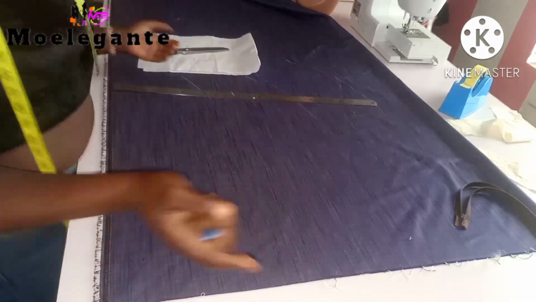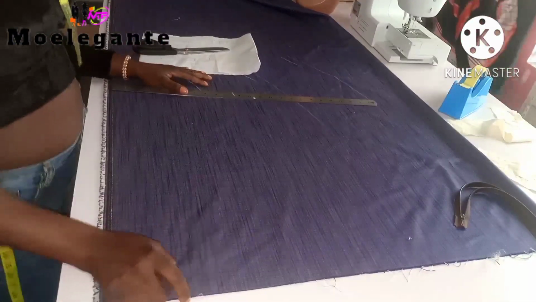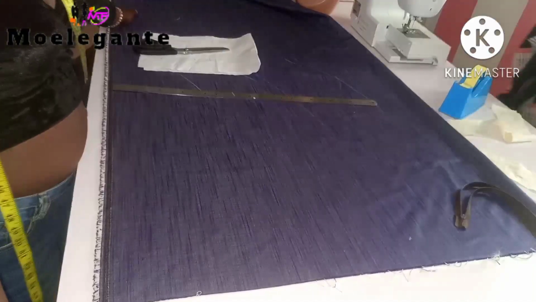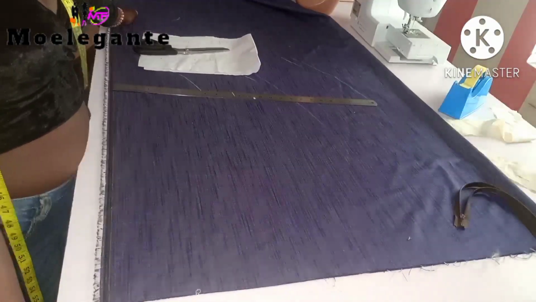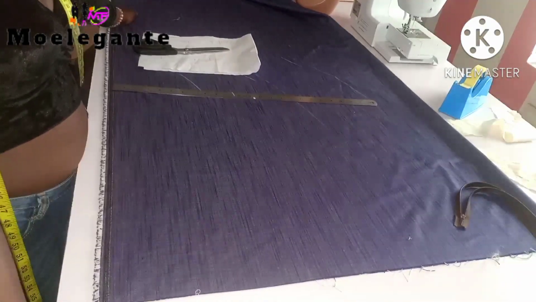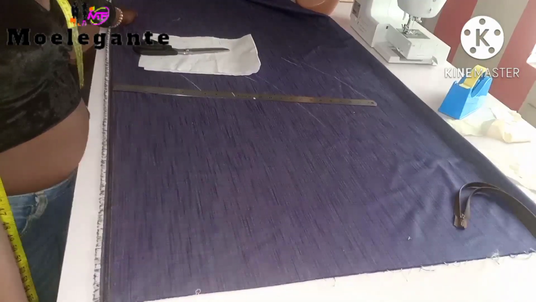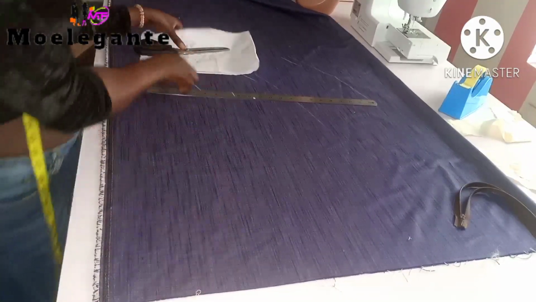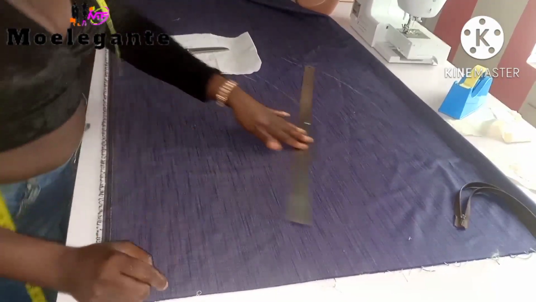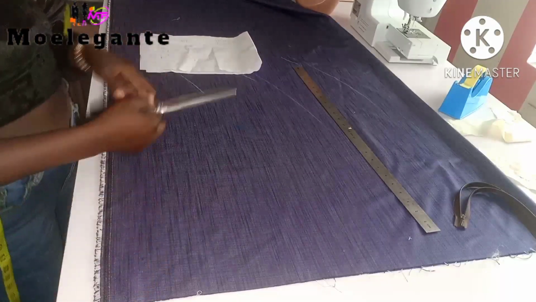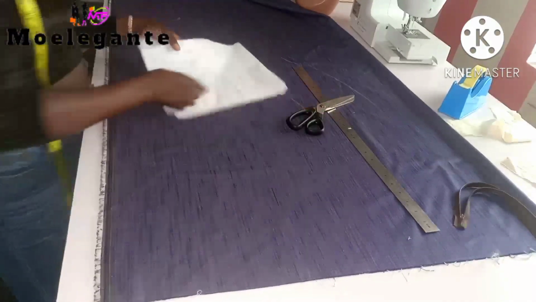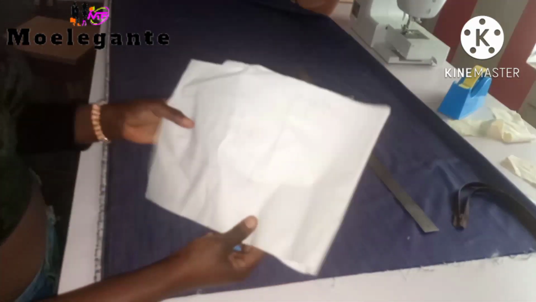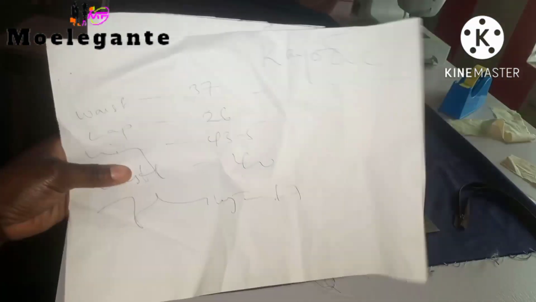In this video, I'll be teaching you how to cut a trouser, a male pant. And as you can see, I've folded my fabric selvage edge to edge. And these are the measurements we'll be working with. I'm bringing the measurement close to the camera.